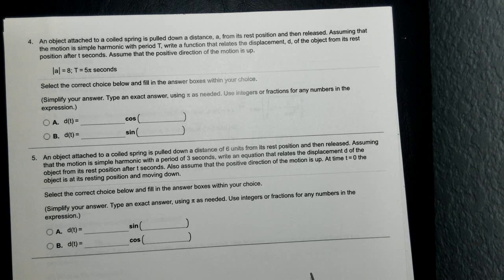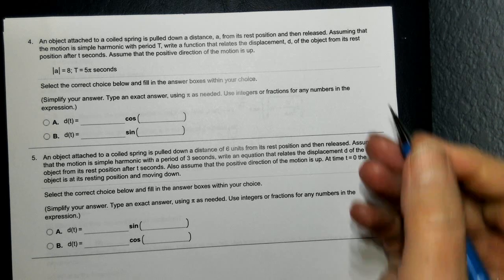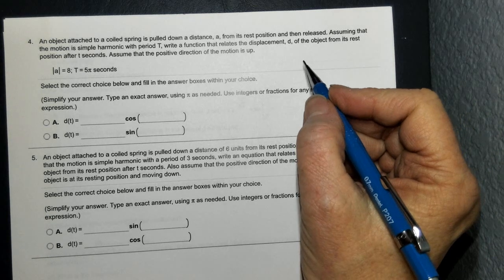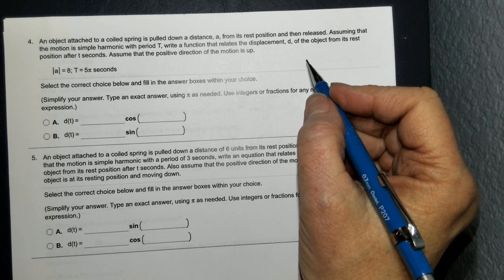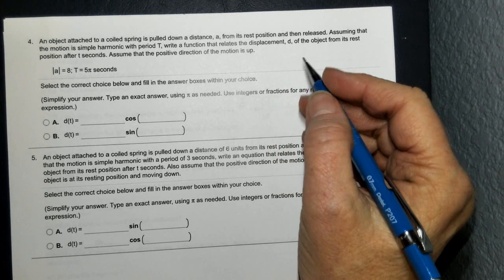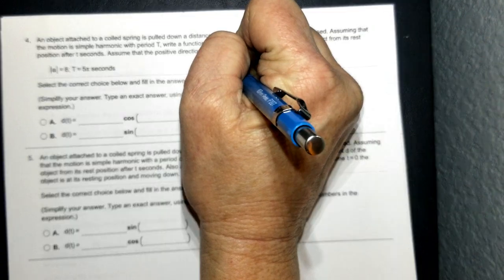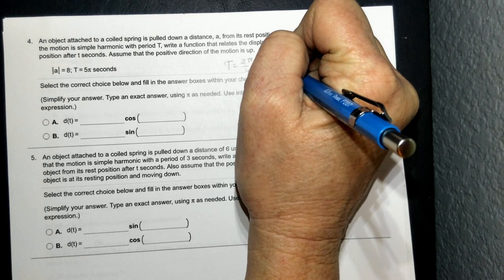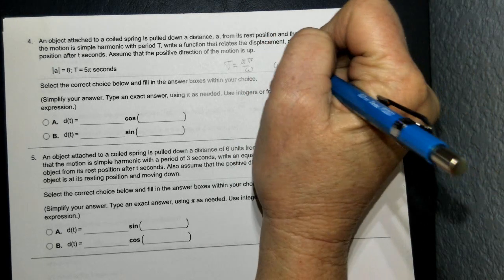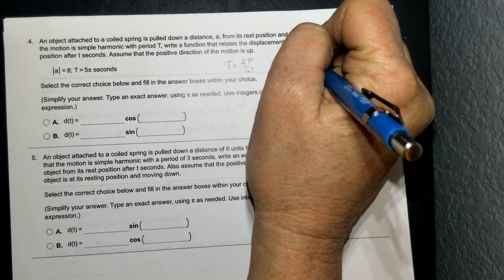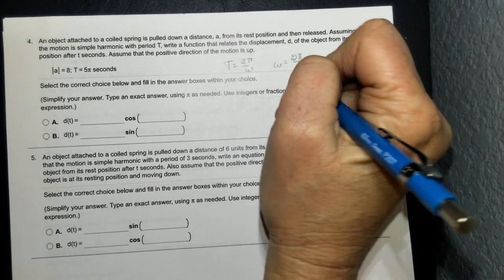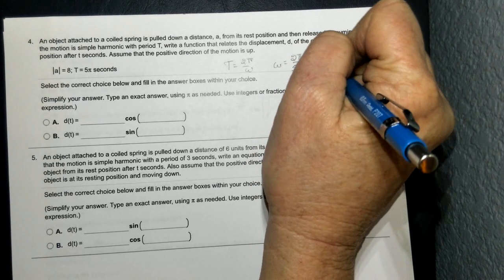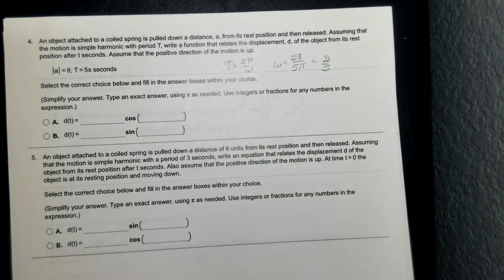Okay, so let's see, we've got a similar object attached to a coiled spring pulled in the down direction, a, from its rest position, and then released. Assuming the motion is simple harmonic with period t, we're going to write the function that relates the displacement to t after t seconds. And positive direction is up. So same as we did before, let's first of all find out what omega is. So t equals 2 pi over omega. And so in this case, omega equals 2 pi divided by the period, which was 5 pi, equals 2 over 5. So omega equals 2/5.